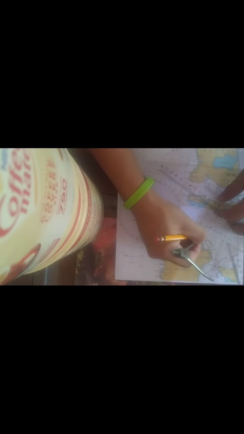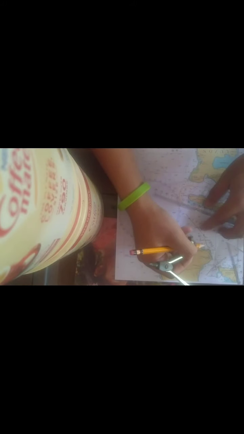So our ship position is right here, in the Lagonoy Gulf. This is the 339.5 degrees, and the ship's true course is 320 degrees. So our ship is right here. Thank you.